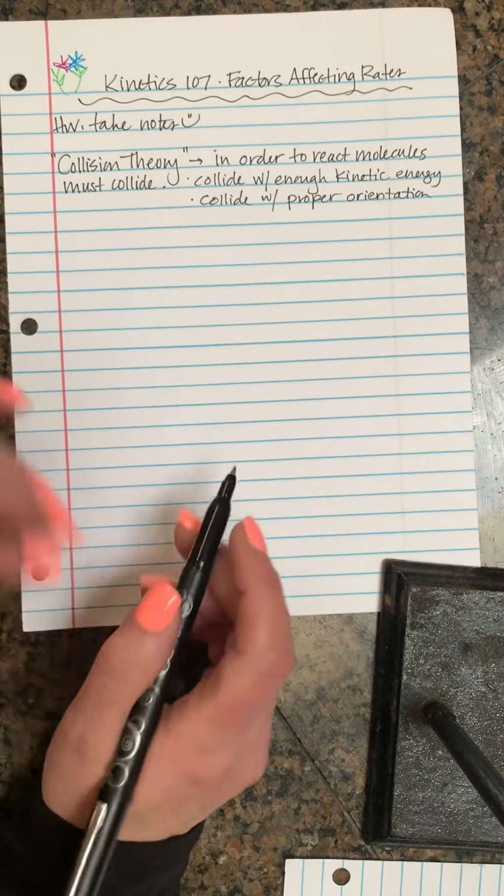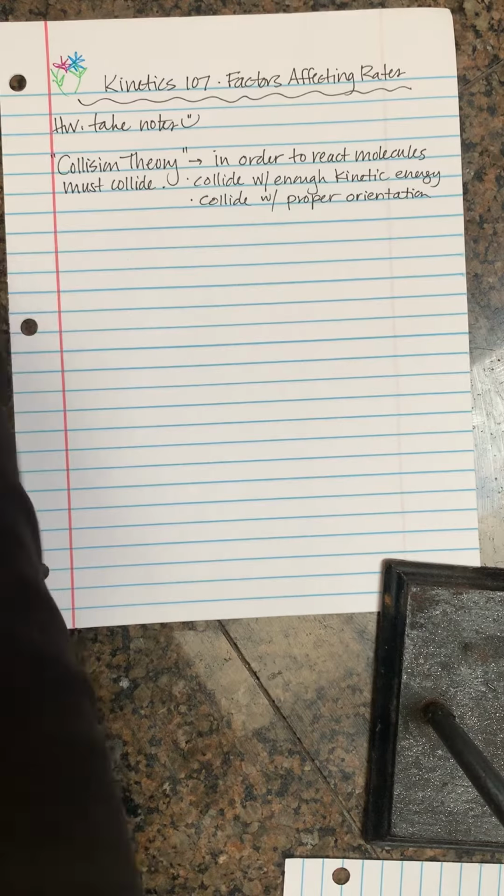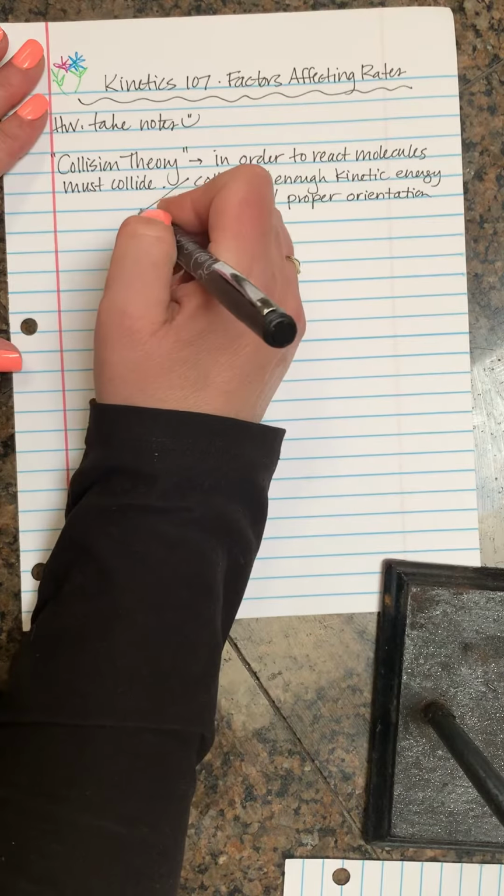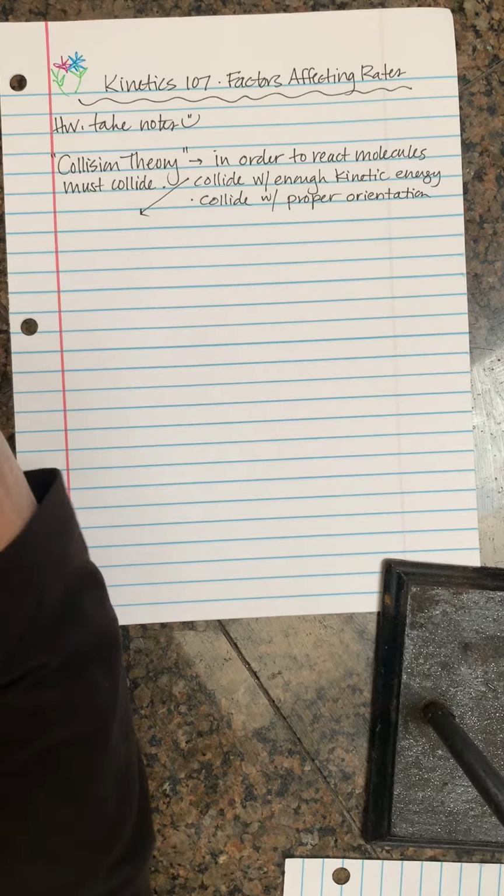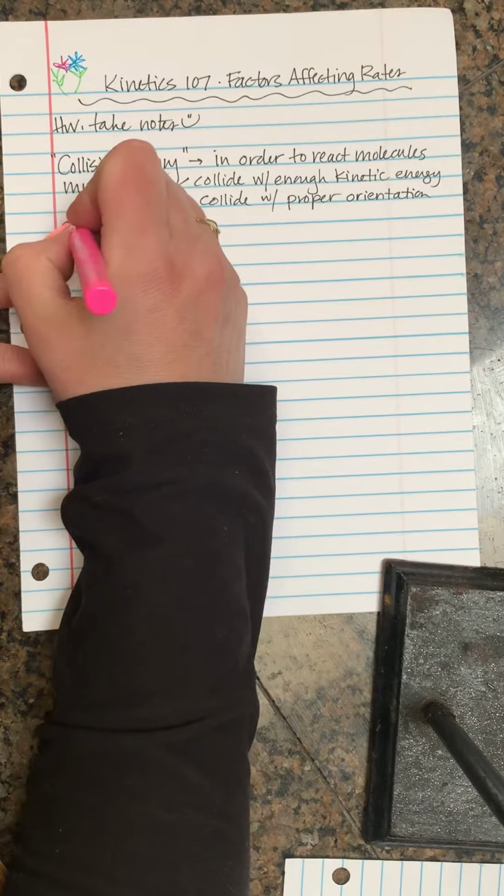So let me just translate that over here. They have to be going fast enough.